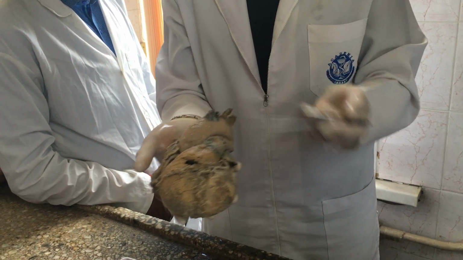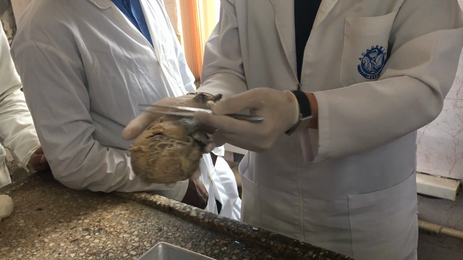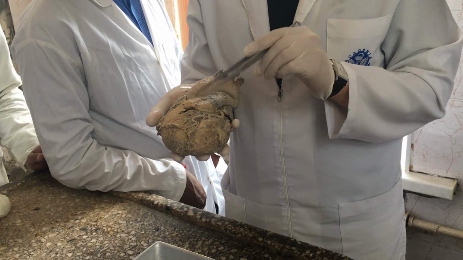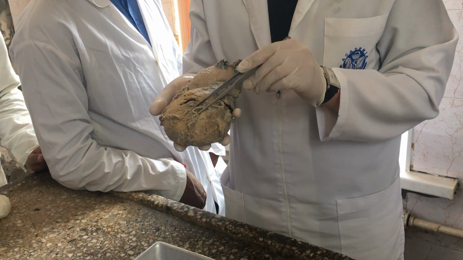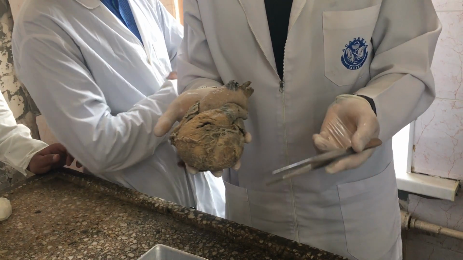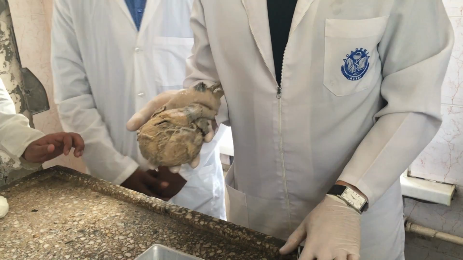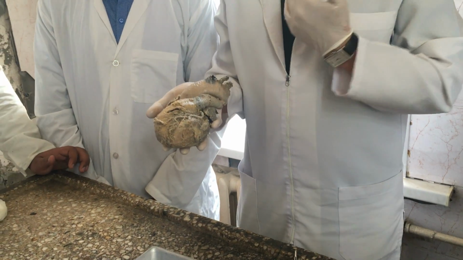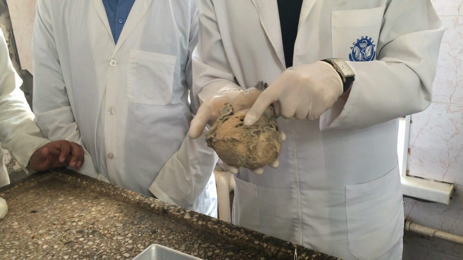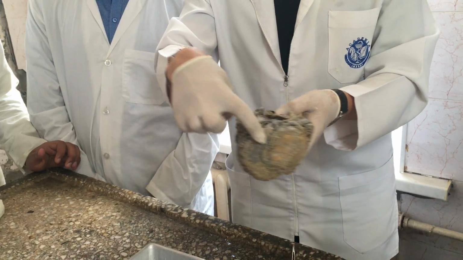Next, the surfaces of the heart. Which surface can you see now? It's the anterior surface, but it has a specific name: sternocostal. Facies sternocostalis. Why is it called facies sternocostalis? Because it contacts the inner surface of the breastbone and the cartilage of the true ribs. Facies sternocostalis, this one.